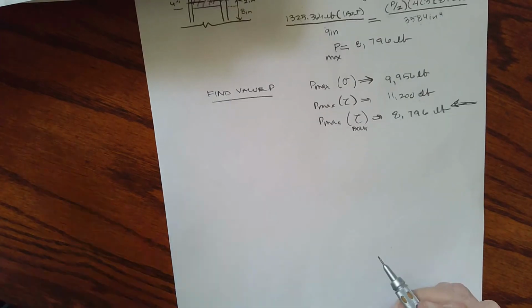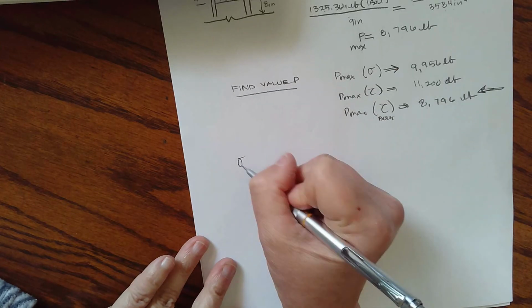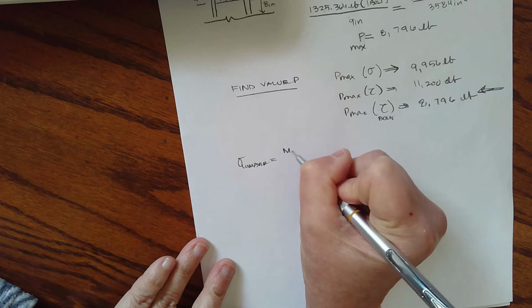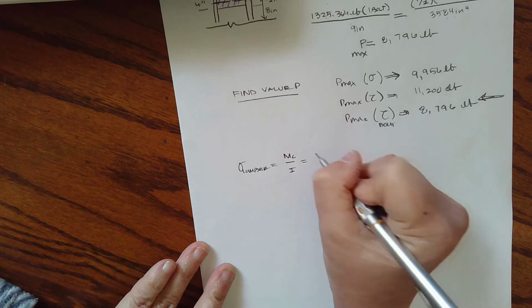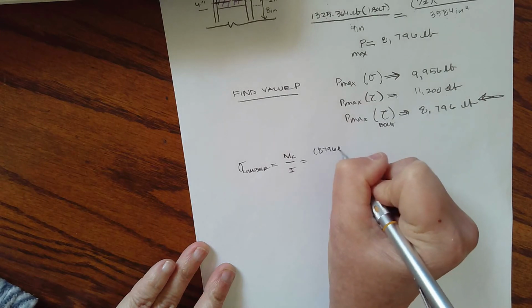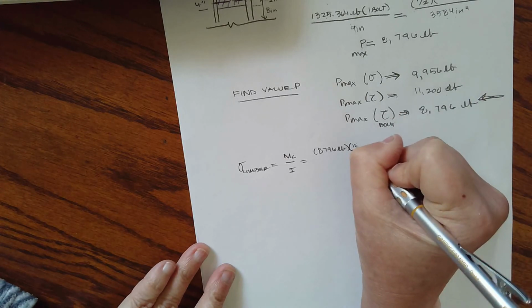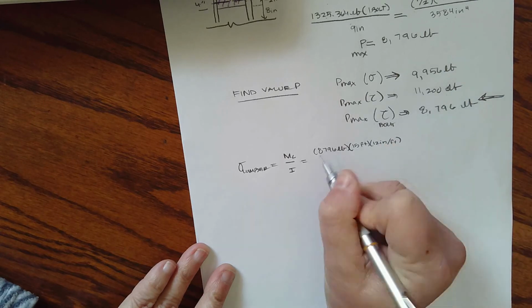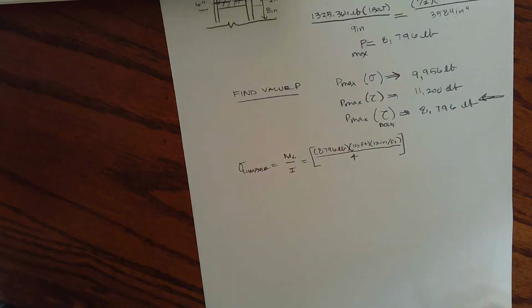So part 2 then said go back and calculate what your values were. So our bending stress in our lumber equals MC over I, and our moment was PL over 4, so I now have 8,796 pounds, length of 15 feet, 12 inches per foot, divided by 4. That was my equation for my moment. I got it from my moment diagram, PL over 4, okay?